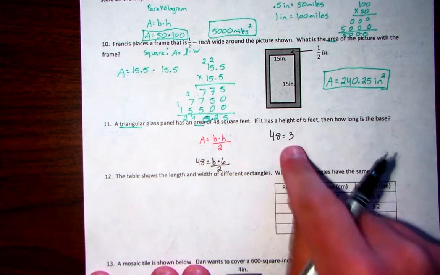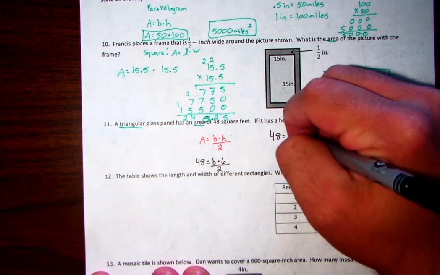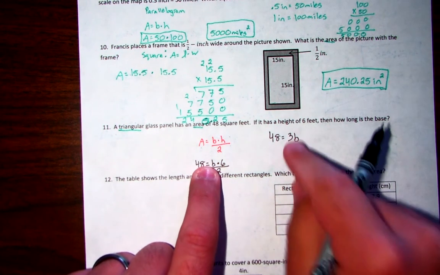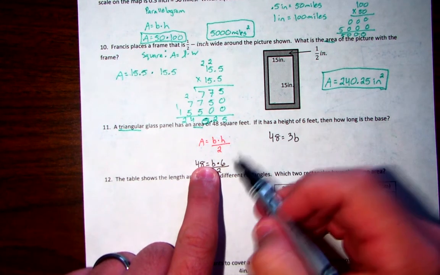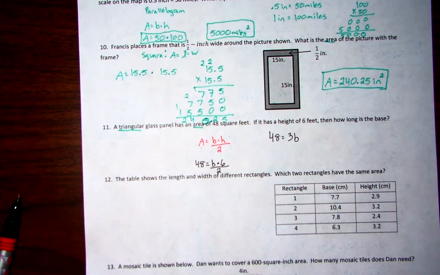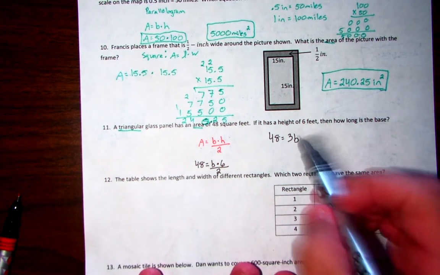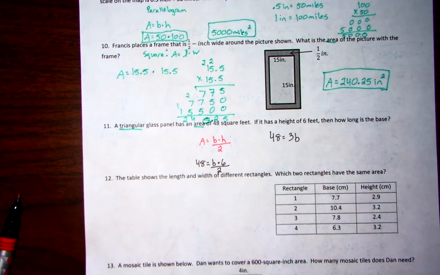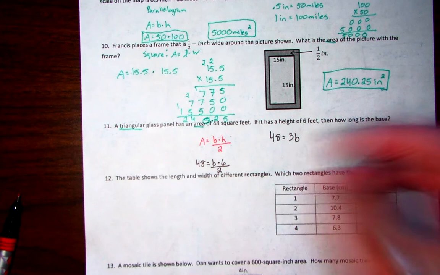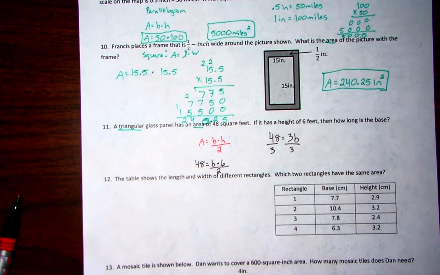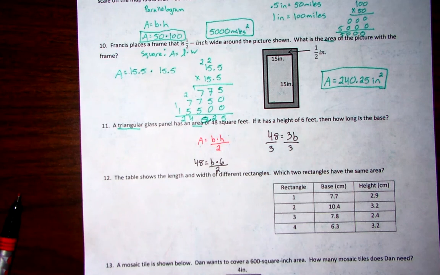3 times whatever my base is, because that's what I'm still solving for. I haven't touched my B. So again, how did I get that 3? 6 divided by 2 gave me the 3. Now this is a one-step equation. If you notice the 3 and the B, they're together, which means they are multiplying. What's the inverse of multiply? Well, divide. So what is 48 divided by 3? Anybody? Top in, bottom out.